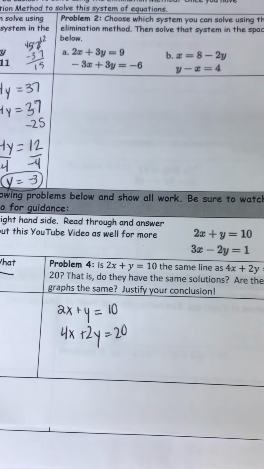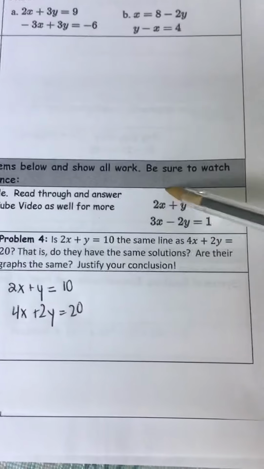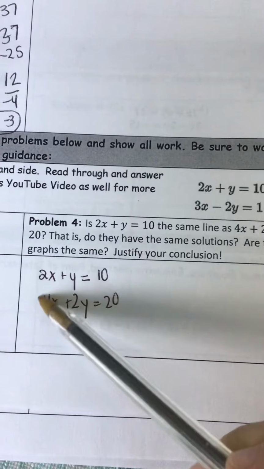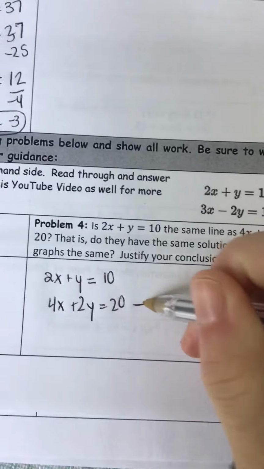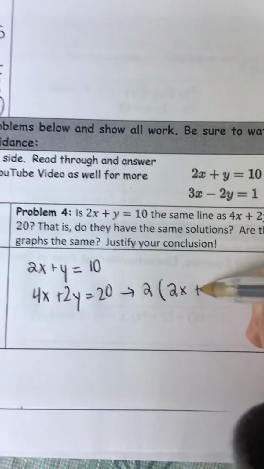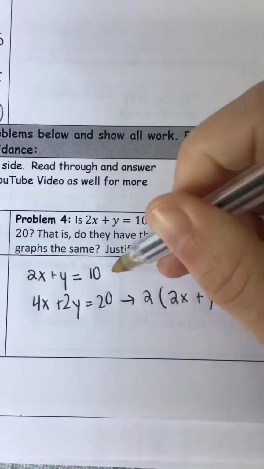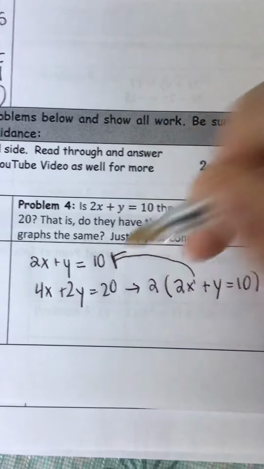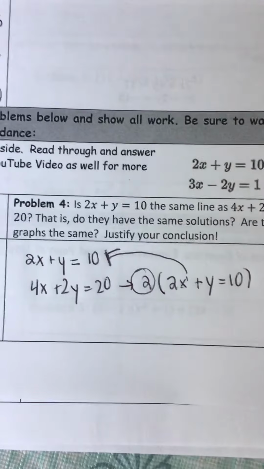So the first equation, well, that was the equation that we were originally given, correct? Okay, but let's look at the second equation. Notice that they're all divisible by what? They're all divisible by 2. So if I factor out a 2, I'm left with 2x plus y equals 10. Notice that this equation and this equation are the same thing, but the only difference is being multiplied by 2.